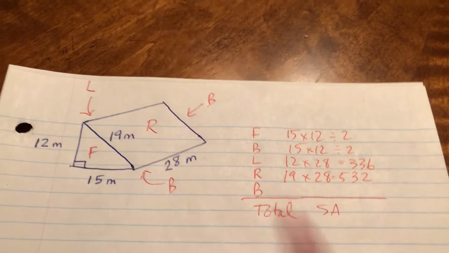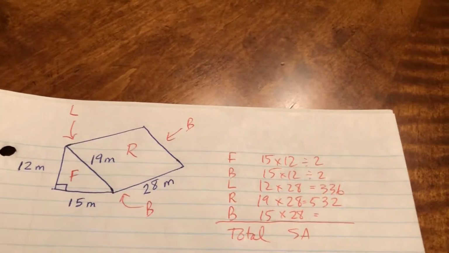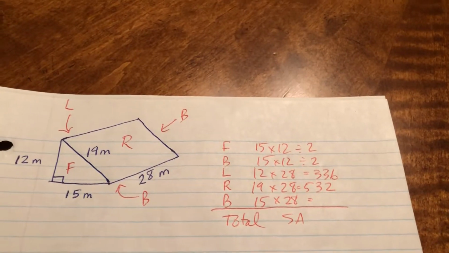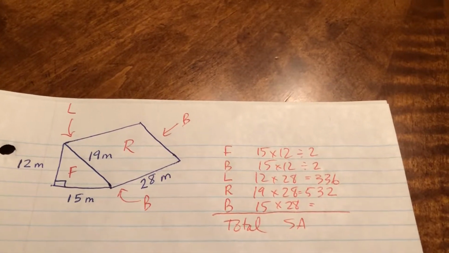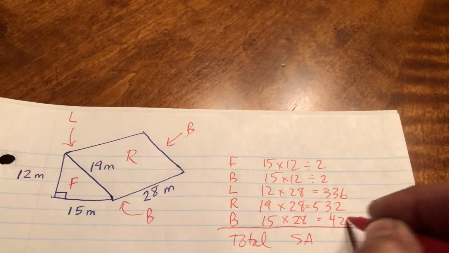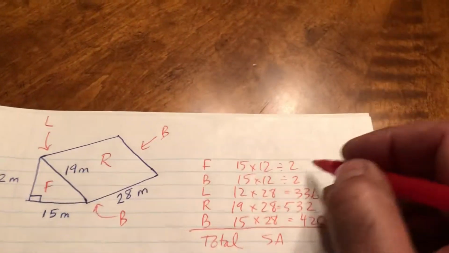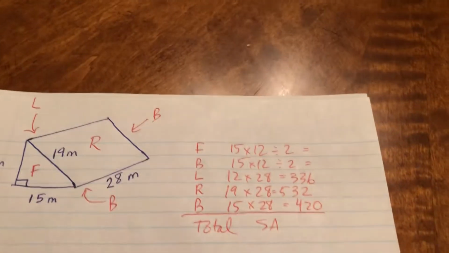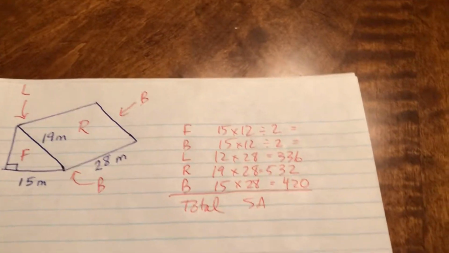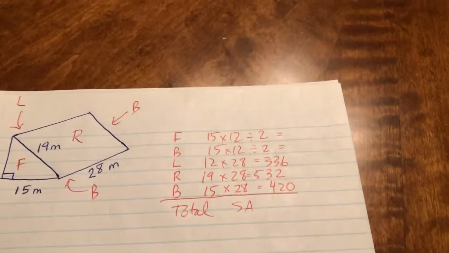And finally, the bottom is 15 by 28. Those rectangles are all different sizes. 15 by 28 gives us 420. Now we're going to add all of them up. Oh, sorry, I forgot to do the front and the back. 15 by 12, then we divide that by 2, and we get 90.